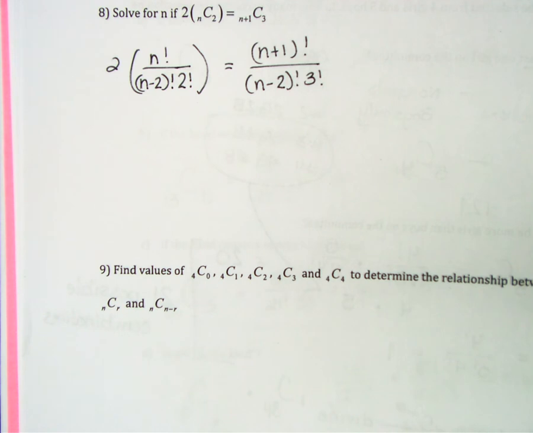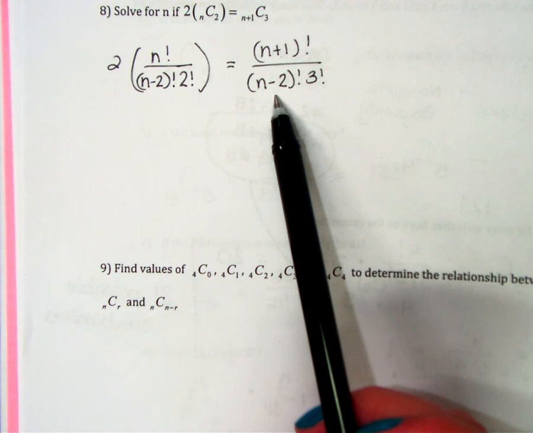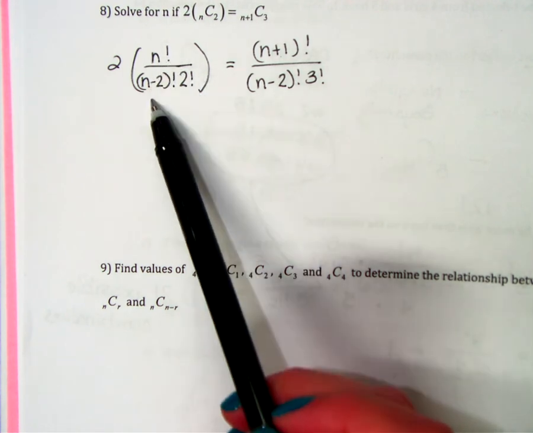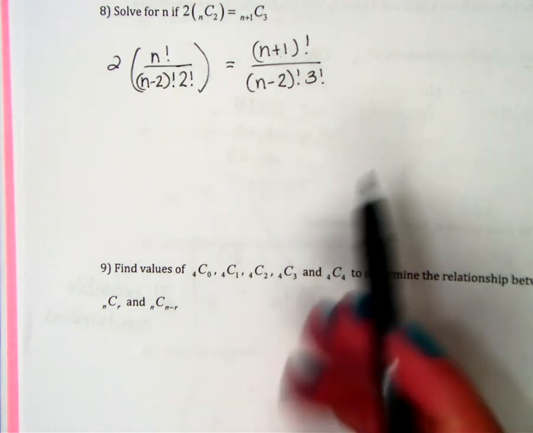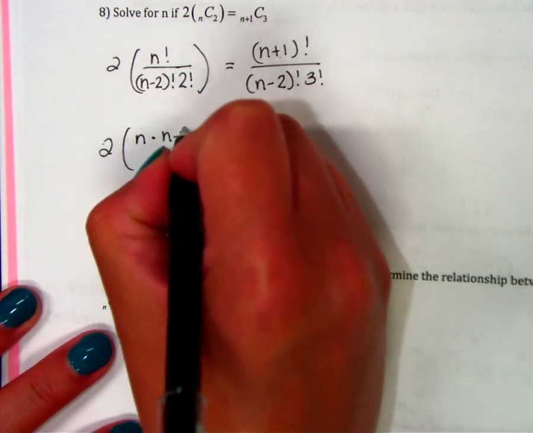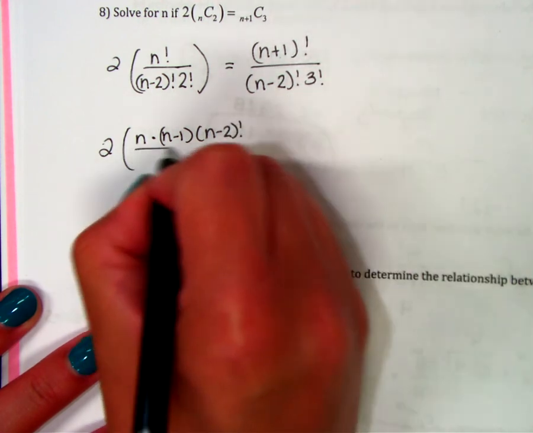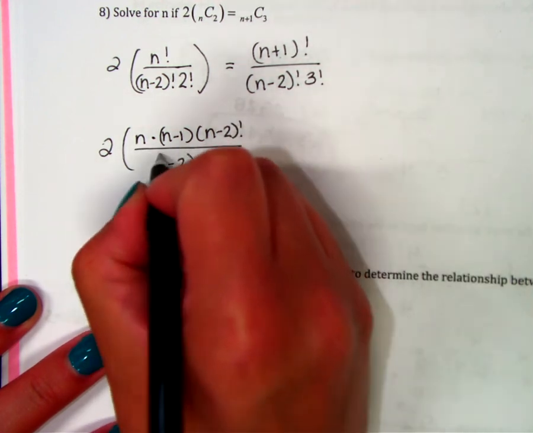Okay. So looking at this, which ones am I going to expand? Well, we can't have n plus 1 if we expand the n, so what's your point? Well, we can expand that and get to this, and we can expand this to get to this. So we're going to have 2 times n minus 1 times n minus 2 factorial over n minus 2 factorial.